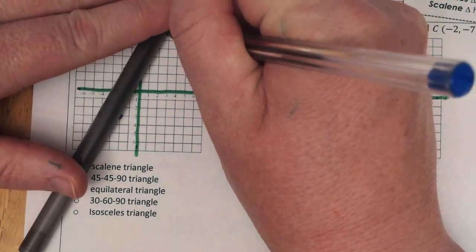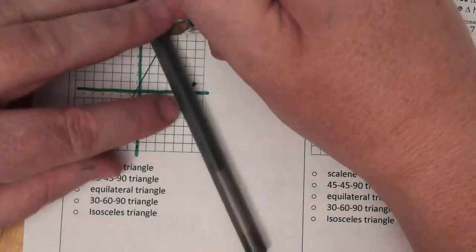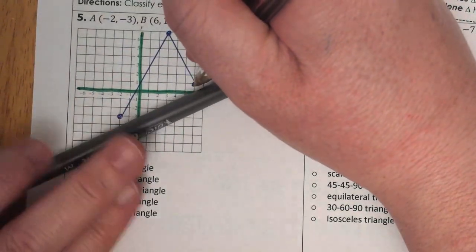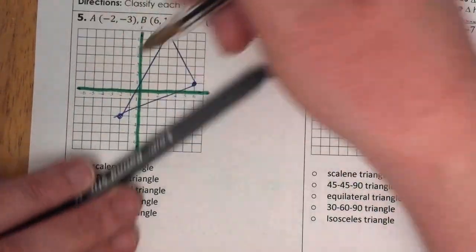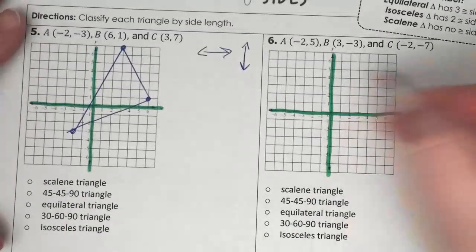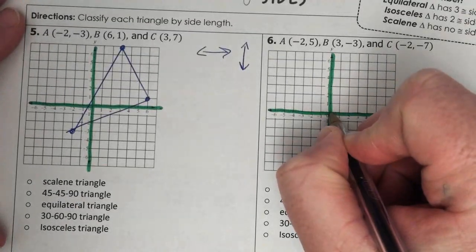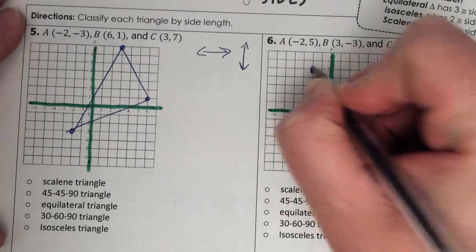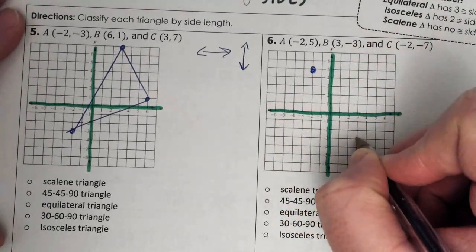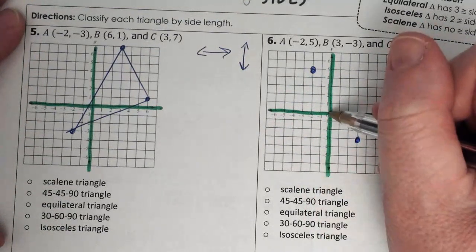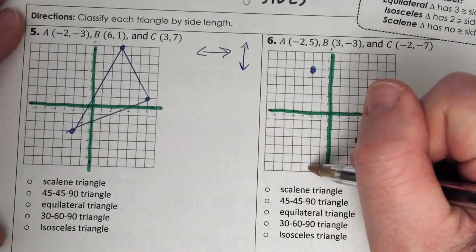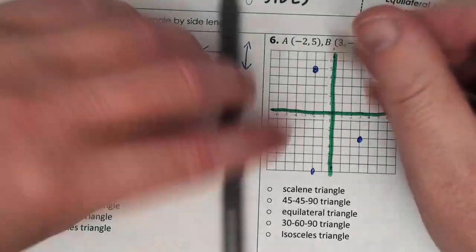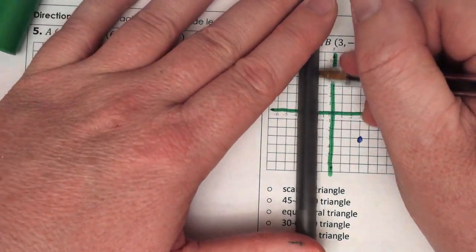All right, so we're going to connect these. All right, make sure your picture looks like mine. All right, sweet. And let's go ahead and do these other ones while we're at it. So -2, +5, +3, -3, and -2, -7. Okay, let's connect the dots.